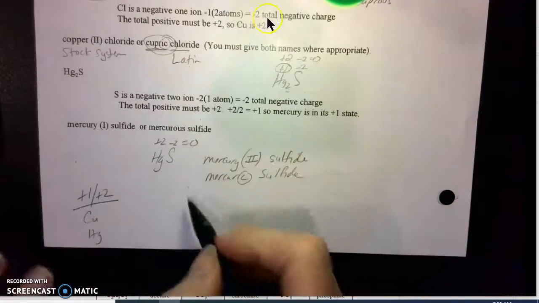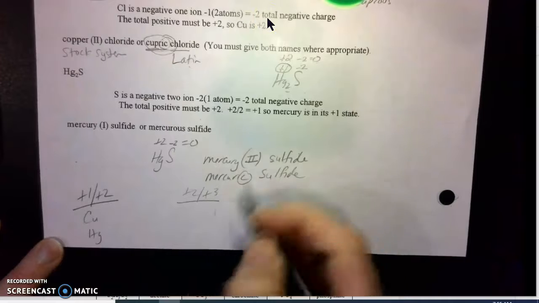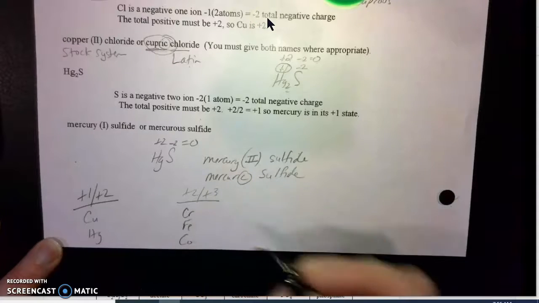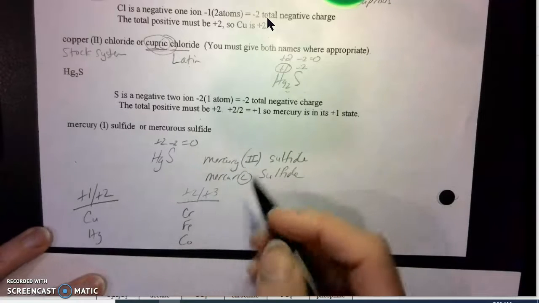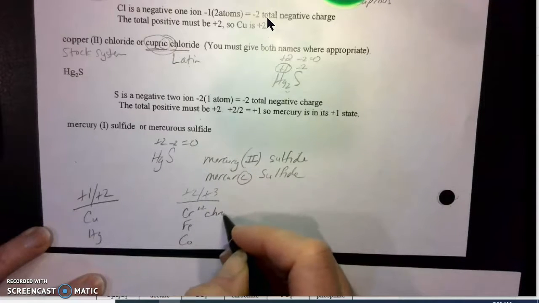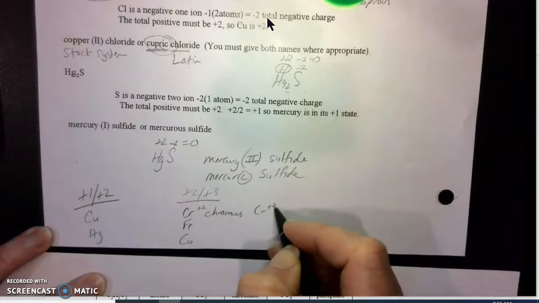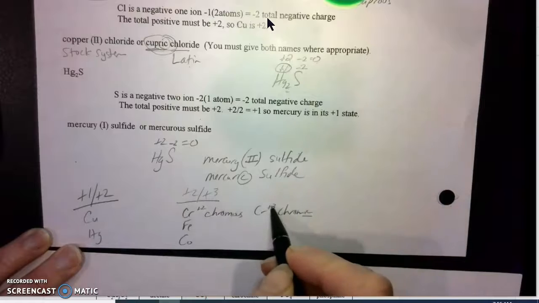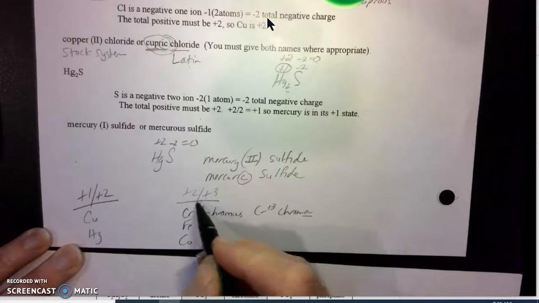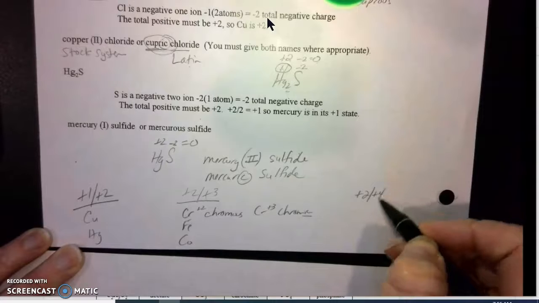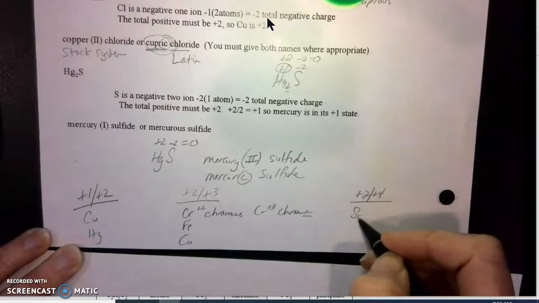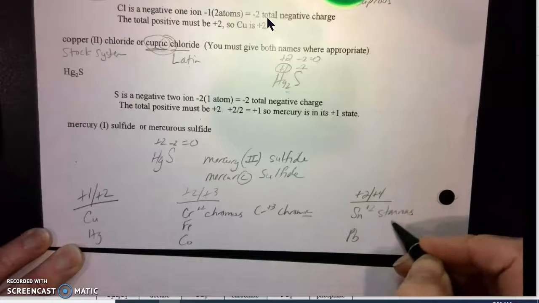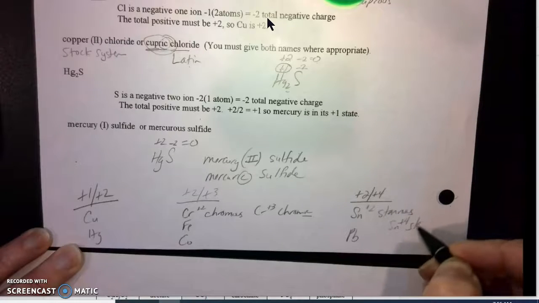If you go back to your ion chart, you're going to see there's a group that are +2 and +3. So we have chromium, we have iron, we have cobalt. Okay, if it's Cr +2, it's going to be chromous. Cr +3 is chromic. So the IC really just means the higher charge, and the OUS is the lower charge. And then you're going to see a group that are +2 and +4. So those are your tin and lead. So tin +2 is stannous, and tin +4 is stannic.